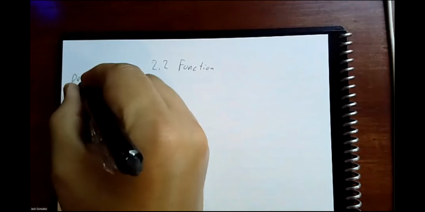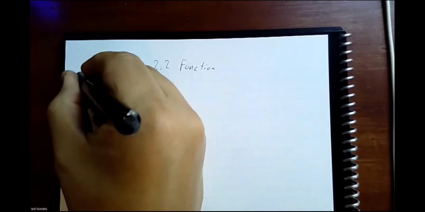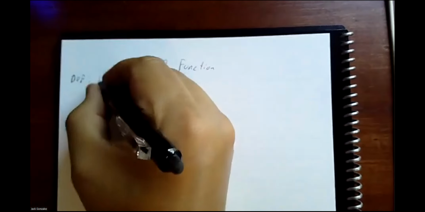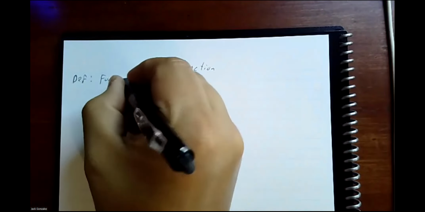So, definition. In layman's terms, I would just say every input is assigned to only one output, meaning your input cannot go to two different places. That's the easiest way to think of it. That's the definition of a function. If I plug in something, I only get one thing back.